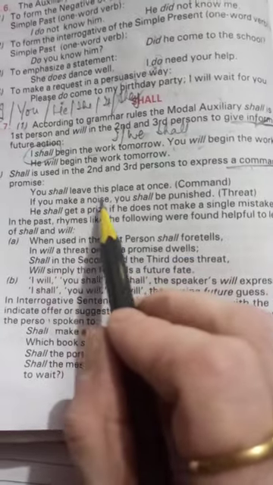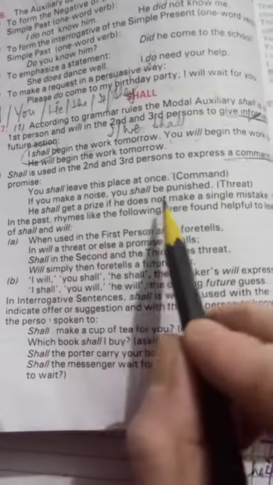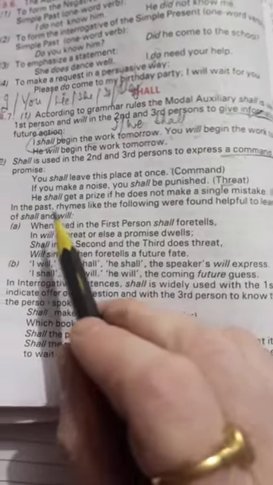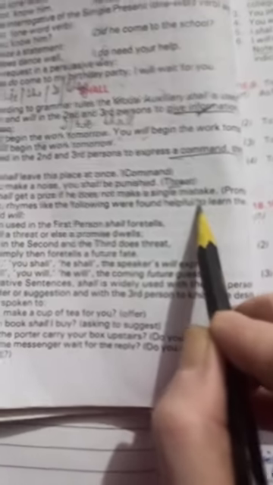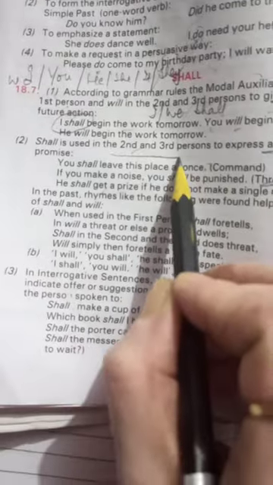You shall leave this place at once. It is a command. If you make a noise, you shall be punished. This is a threat. You are threatening somebody. He shall get a prize if he does not make a single mistake. It's a promise. So, according to different usages, shall is used with second and third person.